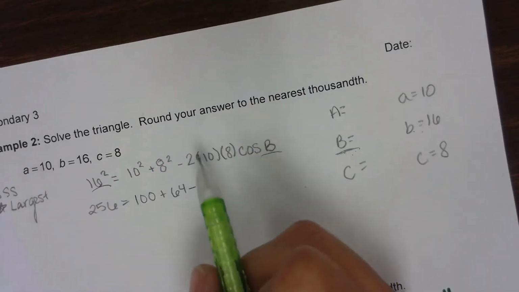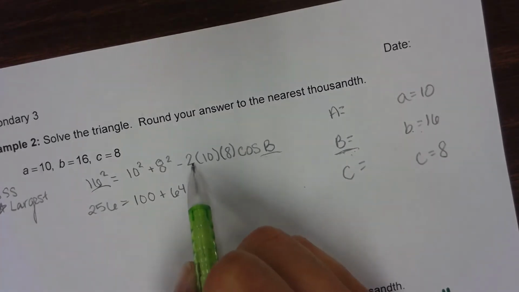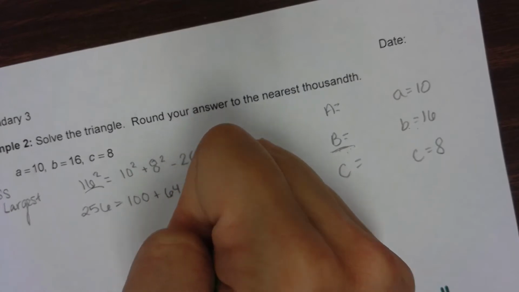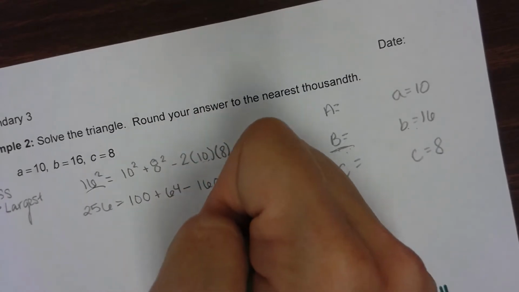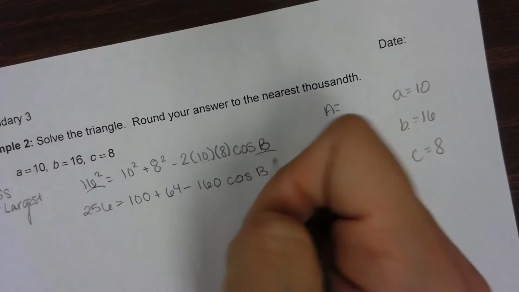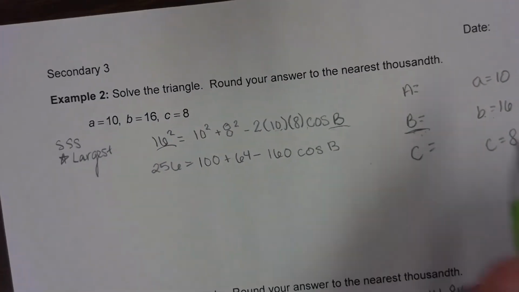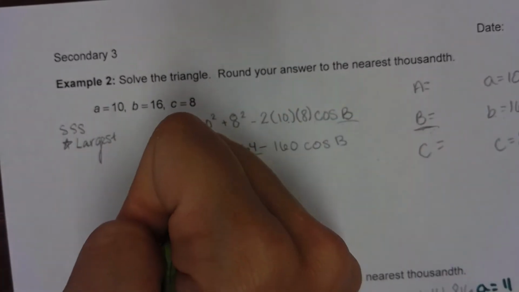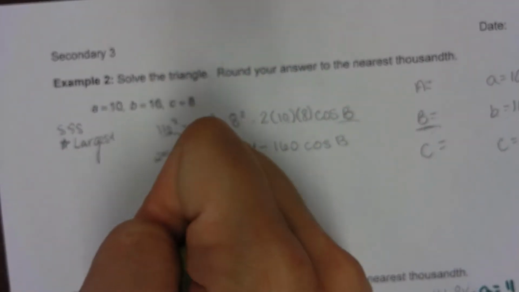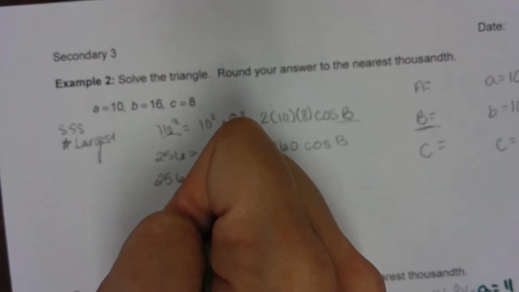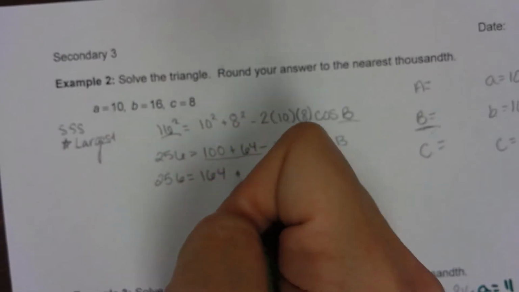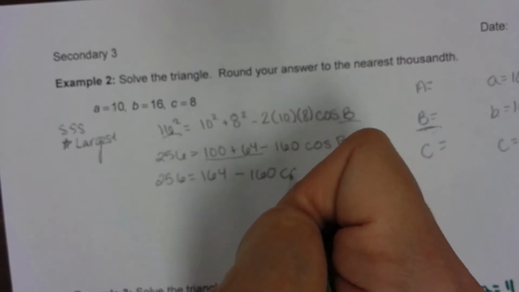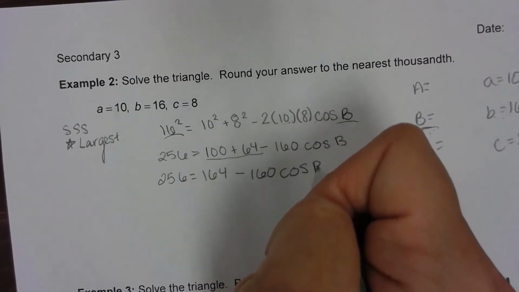And I'm going to multiply all these together. 2 times 10 times 8 is 160. The only things I can combine at this moment are 164. So I get 256 equals 164 minus 160 cosine B.